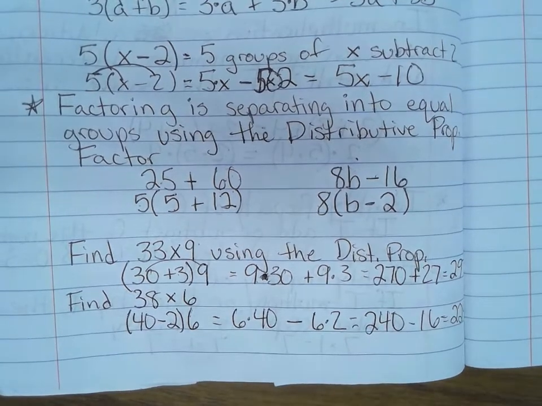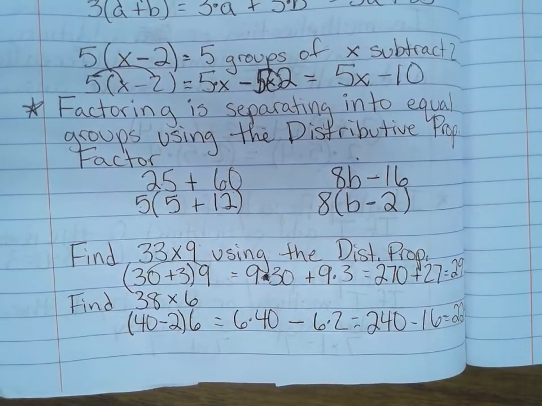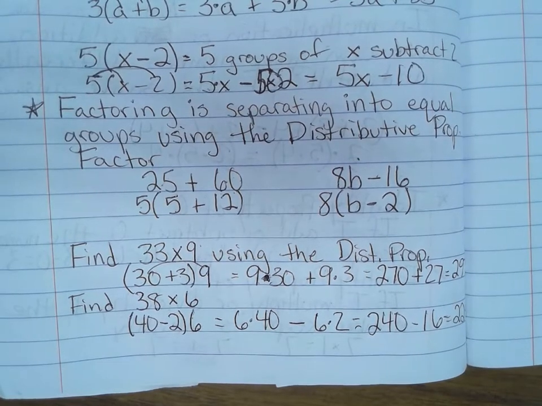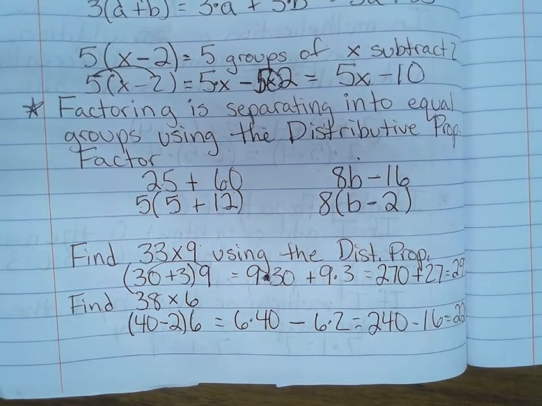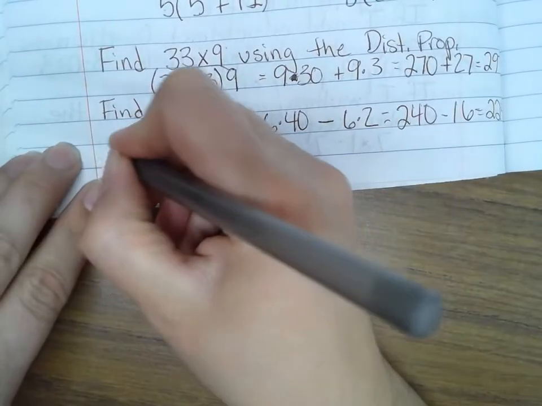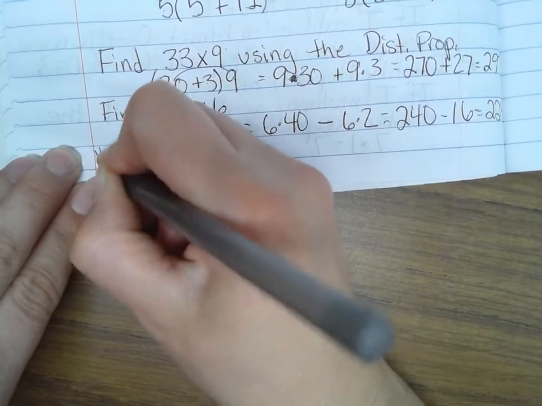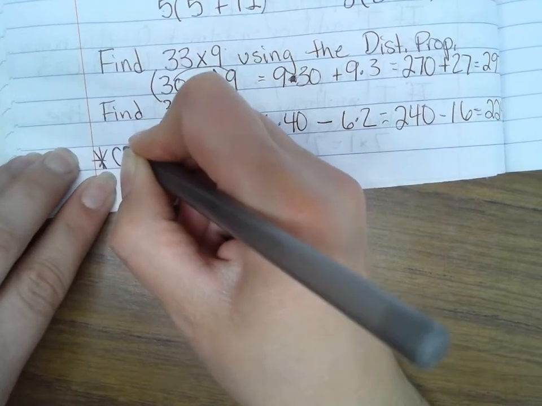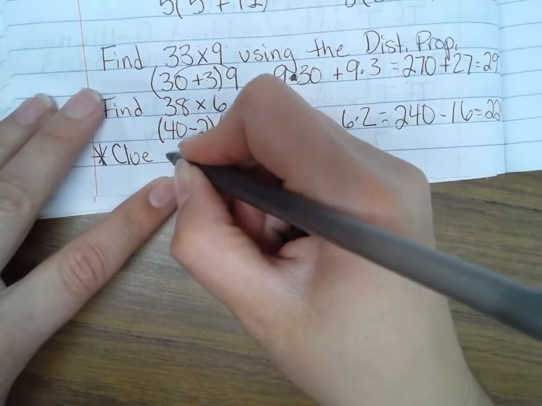Some of these I could even do in my head if I wanted to. So all this is about is knowing how the distributive property works. At the very bottom, I want you to write clue words for distributive property. Okay? Clue that you're using the distributive property.